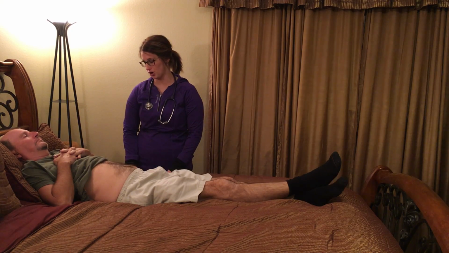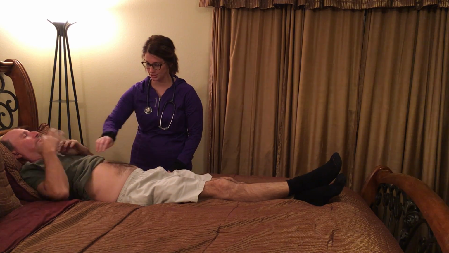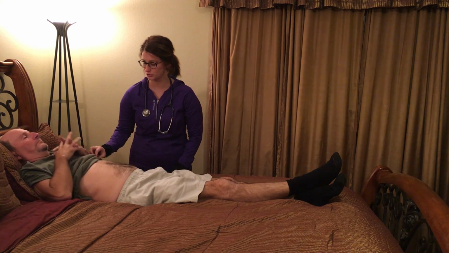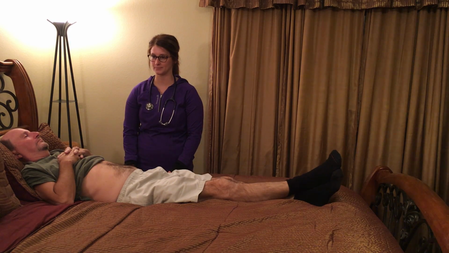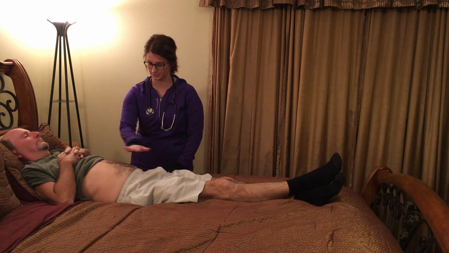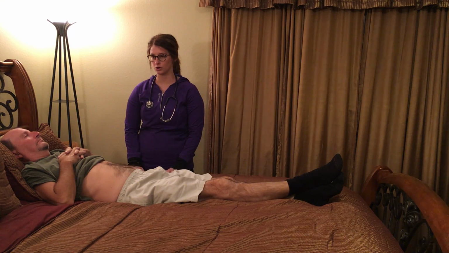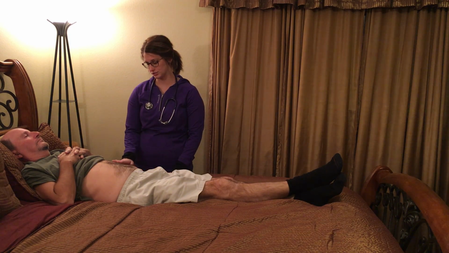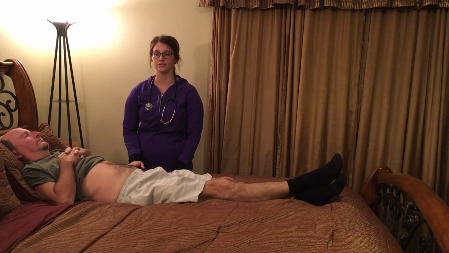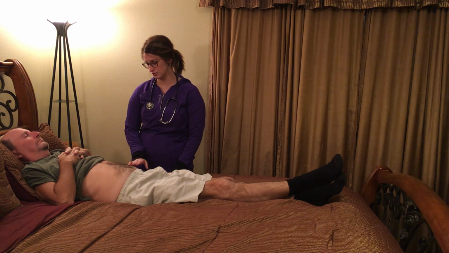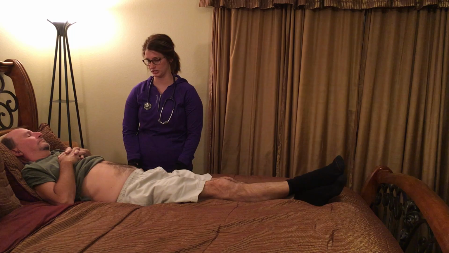I'm going to inspect it for color, make sure there's no bluing, which could determine if there was any trauma or internal bleeding. I'm also going to look for any stretch marks. I'm also going to look for any old scars or new scars, and if you had any scars, I then ask you how long have you had it, and I'll look for if it's healed or if there's any redness, which could be an infection.